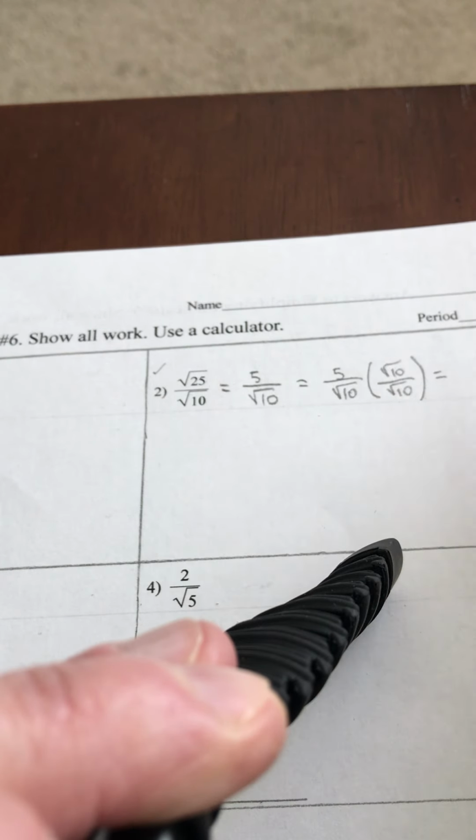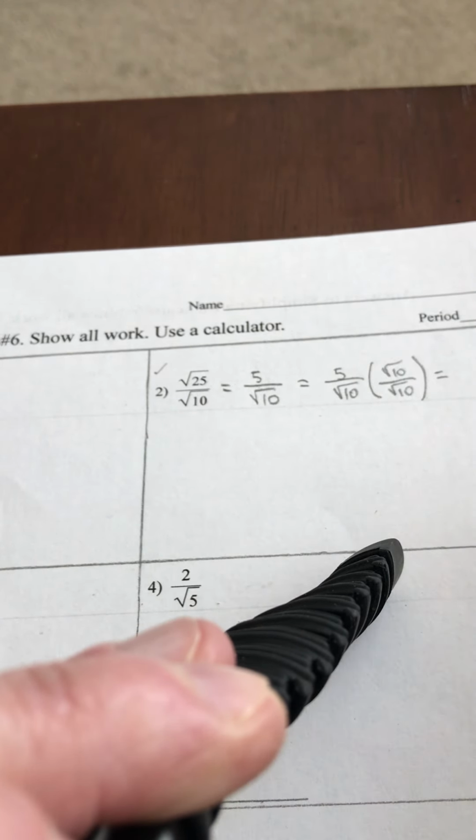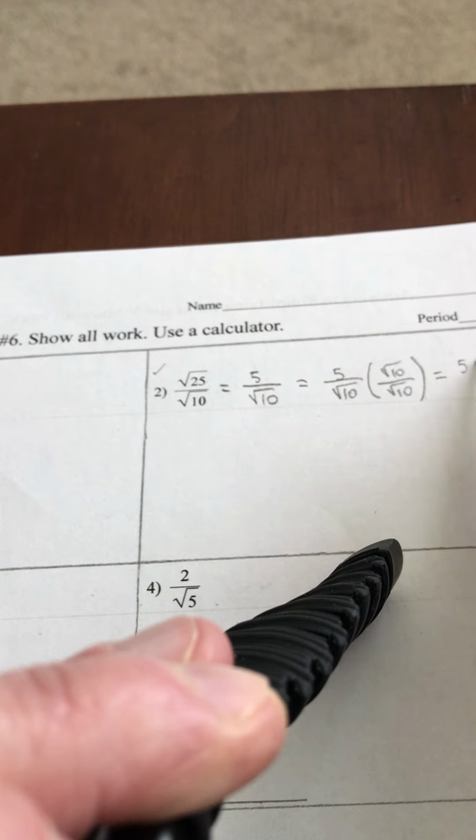And you get the square root of 10 over the square root of 10 is 1. So you can multiply any fraction by 1. So you get 5 square root of 10 over the square root of 10 times the square root of 10, which, believe it or not, is 10.